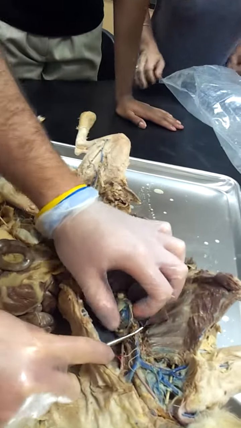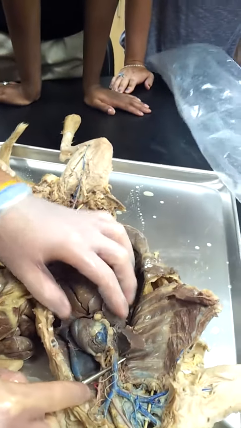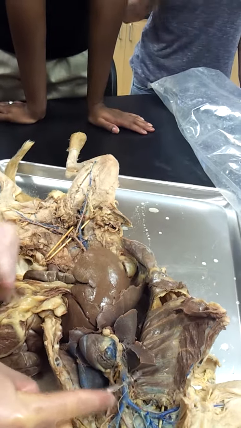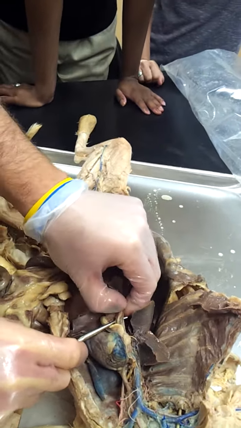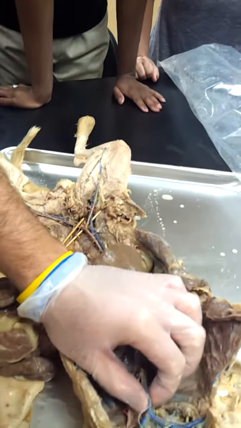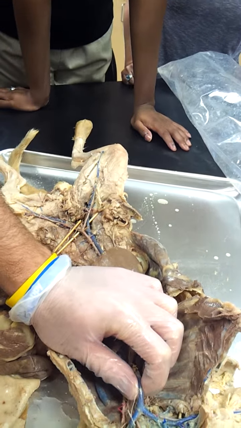Alright, so the blue portion going superiorly from the heart is what? SVC. The IVC is going to be the inferior portion going out the bottom of the heart, descending all the way down the abdomen. From there, you see the SVC branching off into two main branches, one here and one here.